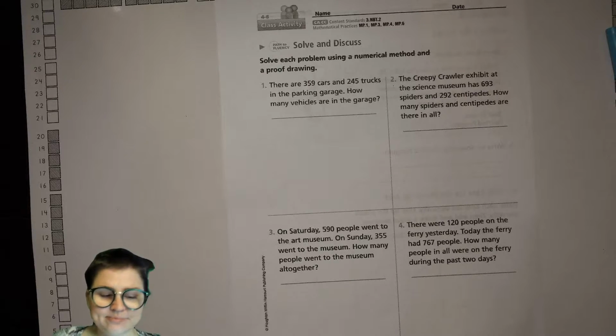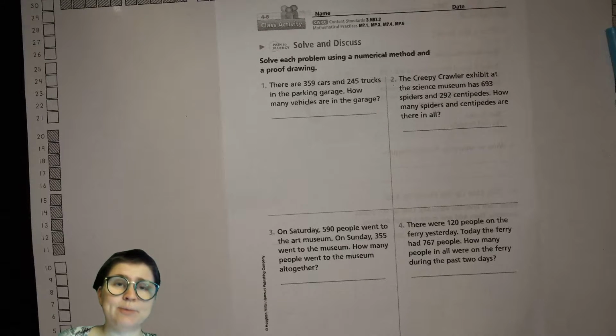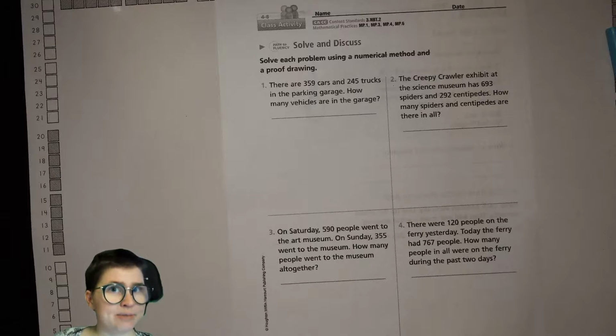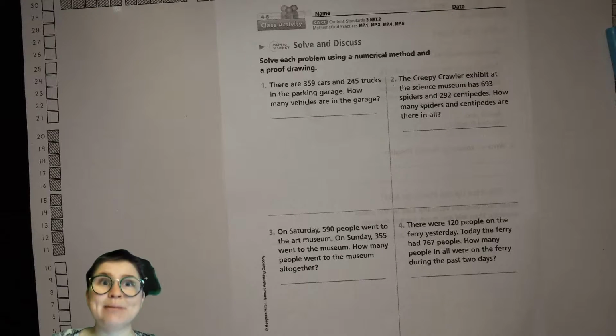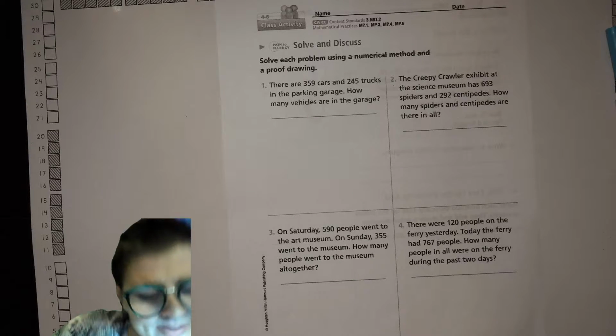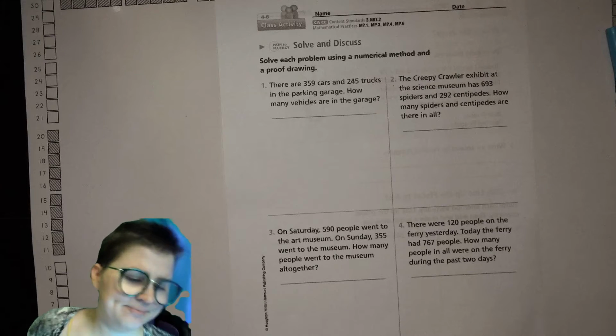So we talked about the new groups above method, which is the one you're probably most familiar with, where you have that new 10 up top. New groups below is very similar. And then there's the show all totals, where you write the total number of hundreds, the total number of tens, the total number of ones, and then add those up. And then in addition to those methods, we talked about the proof drawing, which we're going to keep doing today. So let's go ahead and get started.